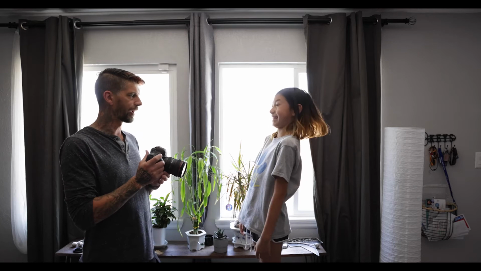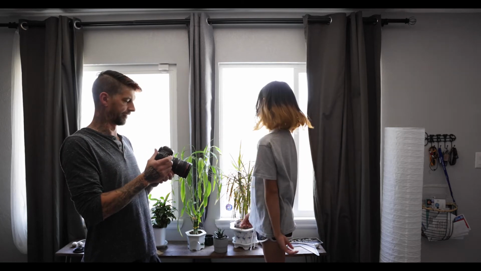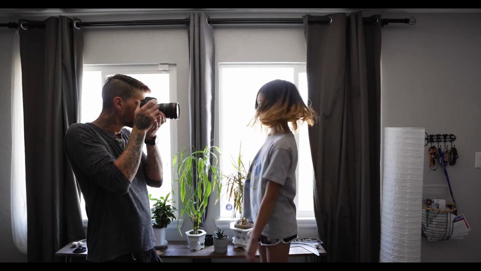So it lightened it up. You can see that it lightened up the image, but here's the trick. Start shaking your head like this. What we get now, because our shutter speed is so low, is a blurry image.